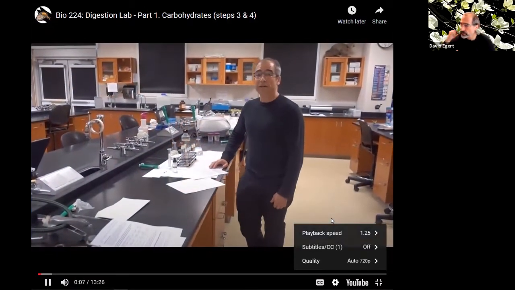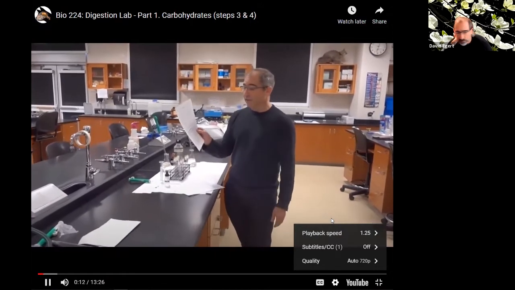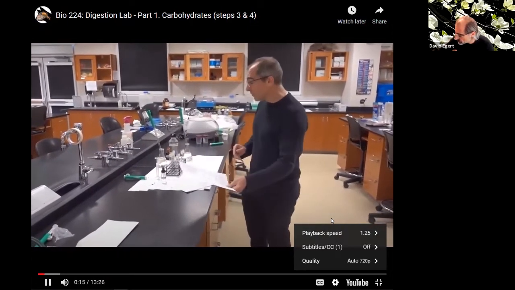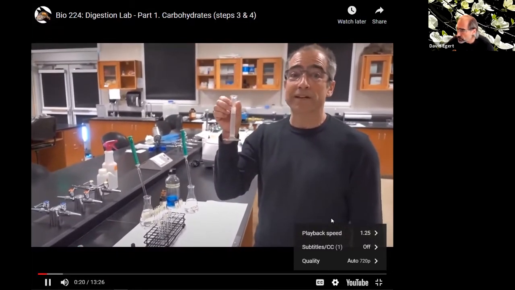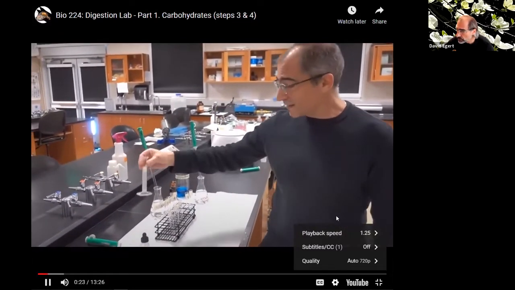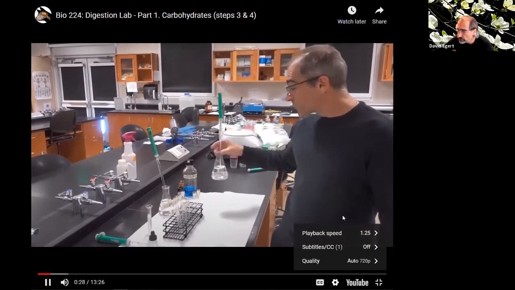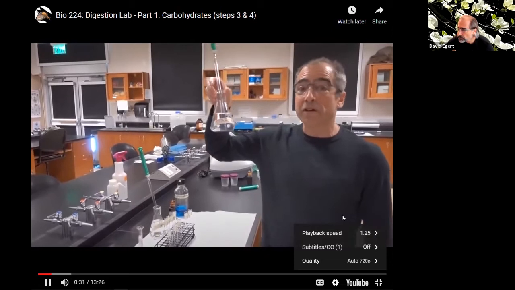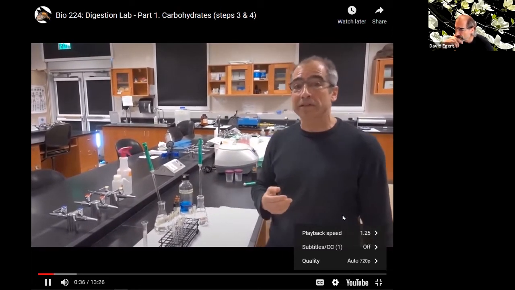All right, so now we're going to describe part one of the digestion lab, the salivary digestion of carbohydrates. We're going to be using this saliva that was generously provided by my lab mate, and this will be the enzyme. Then we've got our substrate for the enzyme, our starch here. And then we can look at how this process happens under different conditions.